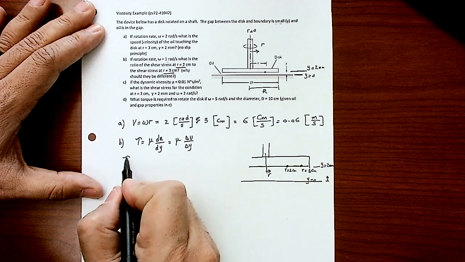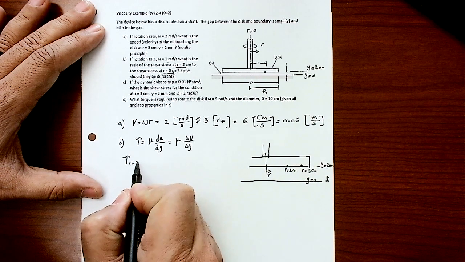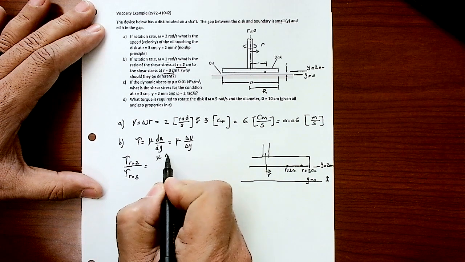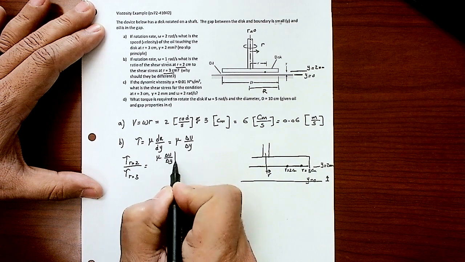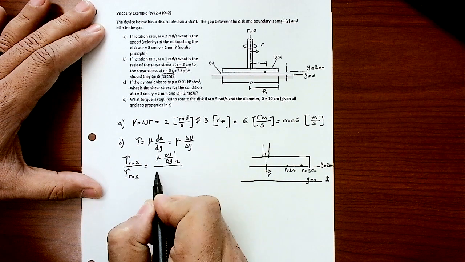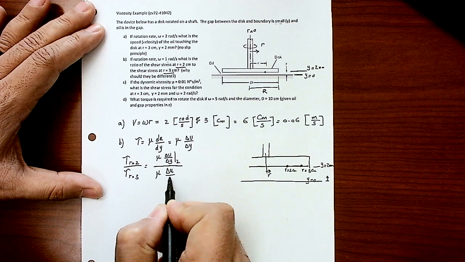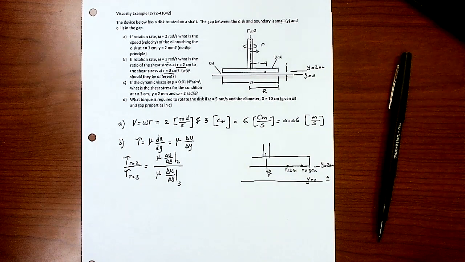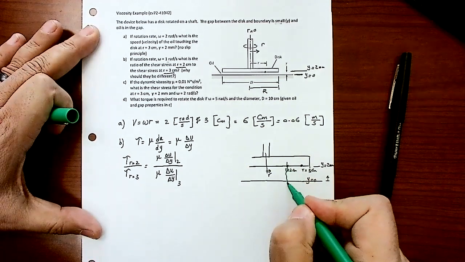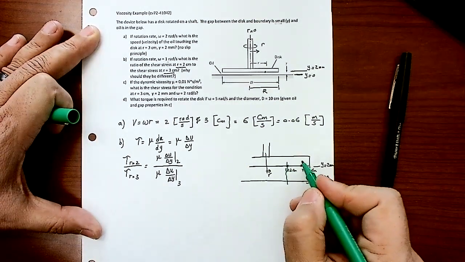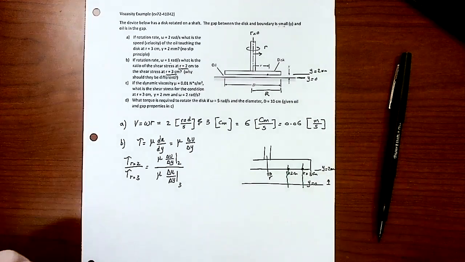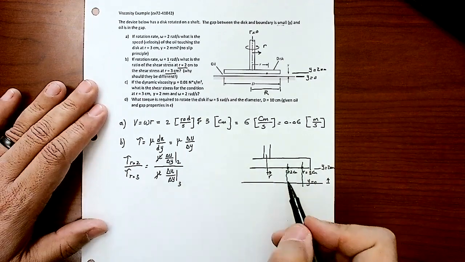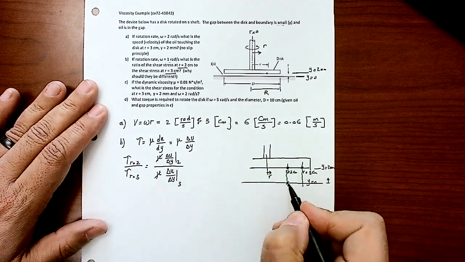So let's get the shear stress at r equals 2 relative to the shear stress at r equals 3. This will be mu delta u by delta y at the position of 2 centimeters divided by mu delta u by delta y at the position of 3 centimeters. So I want to look at the variation of du by dy here, that's at r equals 2, and the variation of du by dy here. So mu will be canceled out, right?